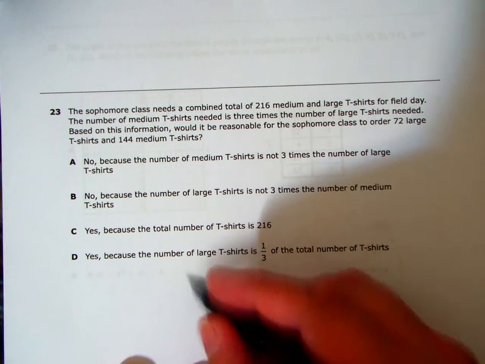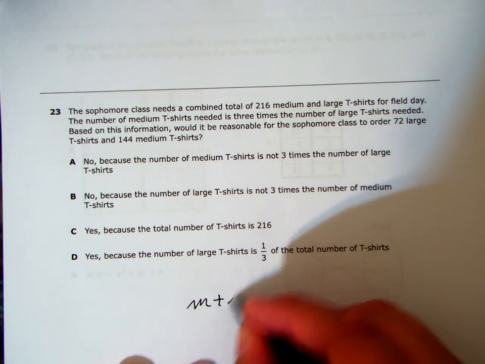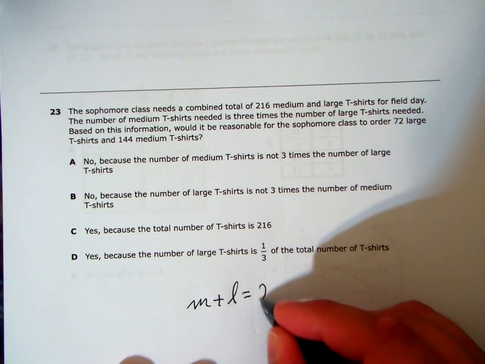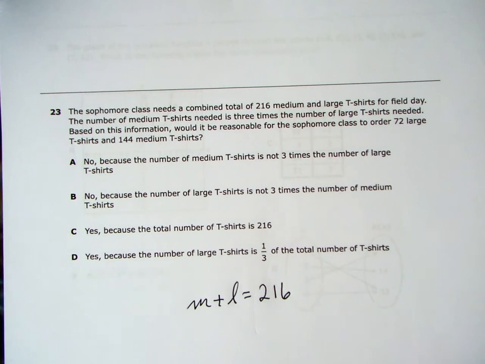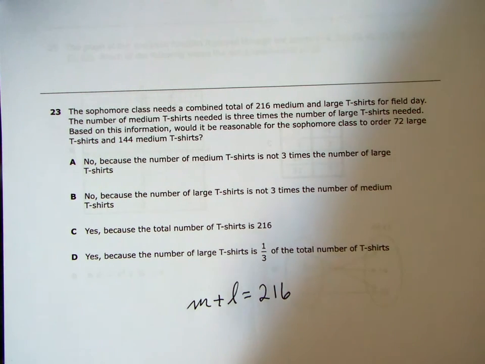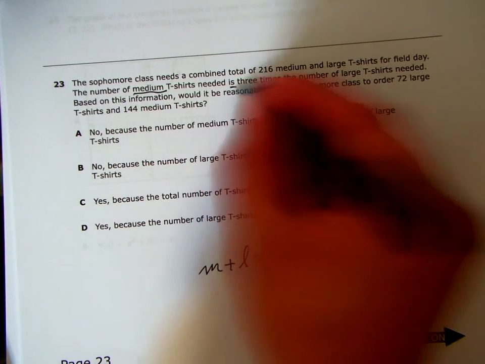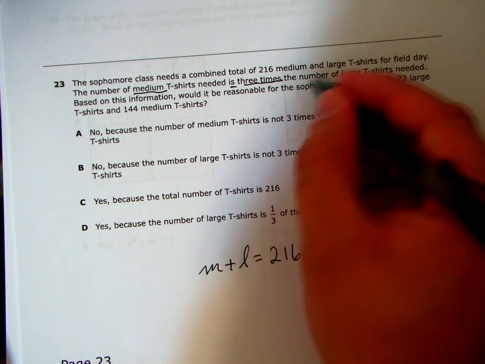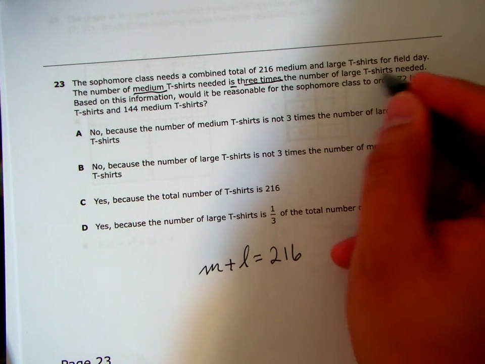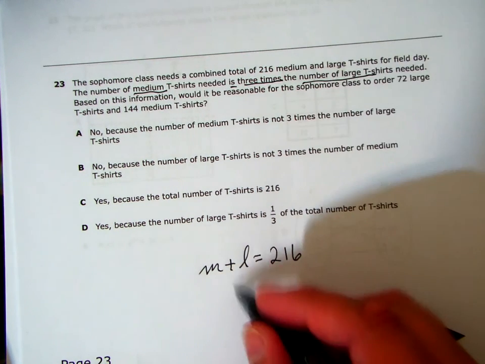Okay? So I'm going to put M plus L is going to be what? 216. The number of medium t-shirts, right, is, so medium is 3 times the number of large. So let me write that down.